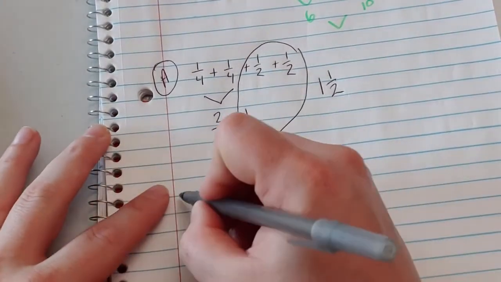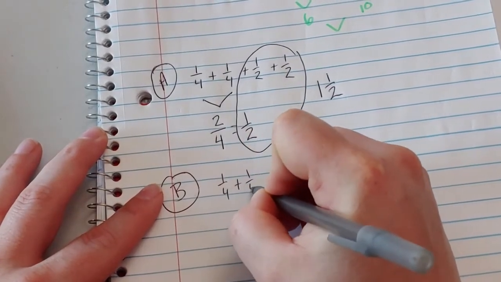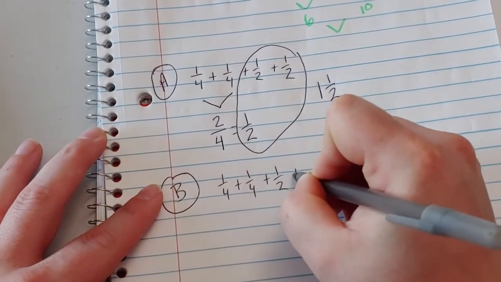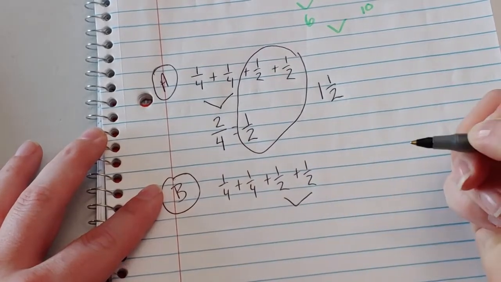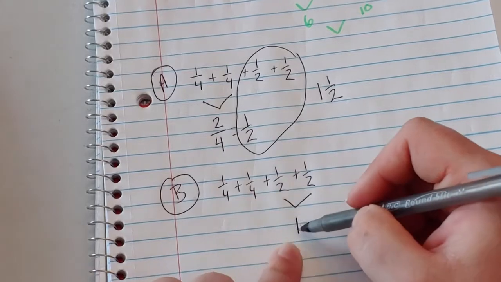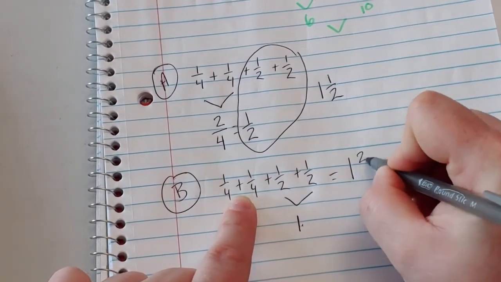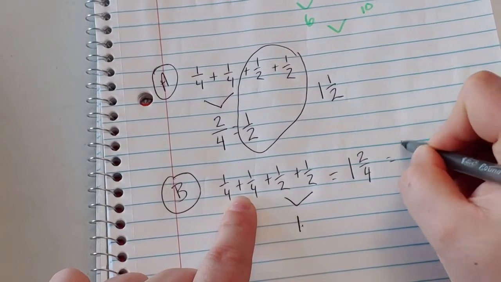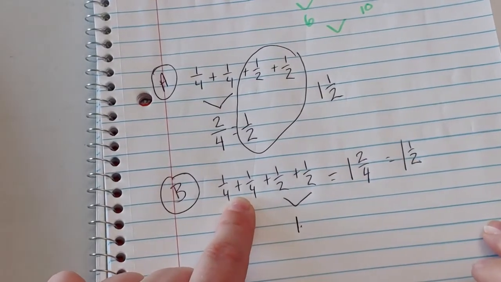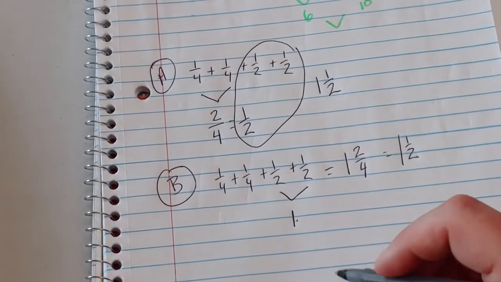Another way you could have solved it, B, would be to add the 1/2s together to get your 1 whole. Now this is a whole number and these are the same. So 1 and 2/4, which is the same as 1 and 1/2. Or maybe you made them all the same denominator.